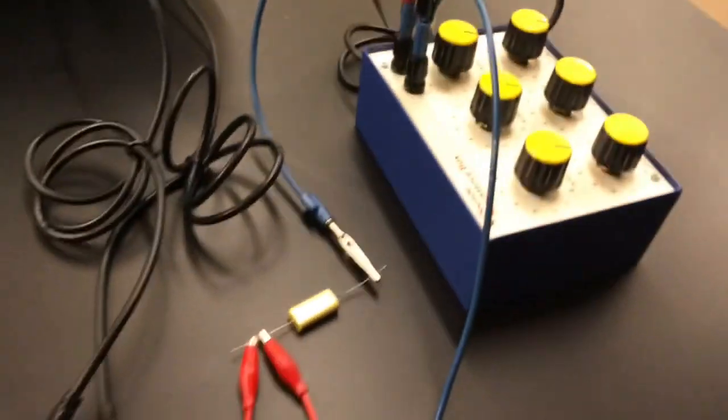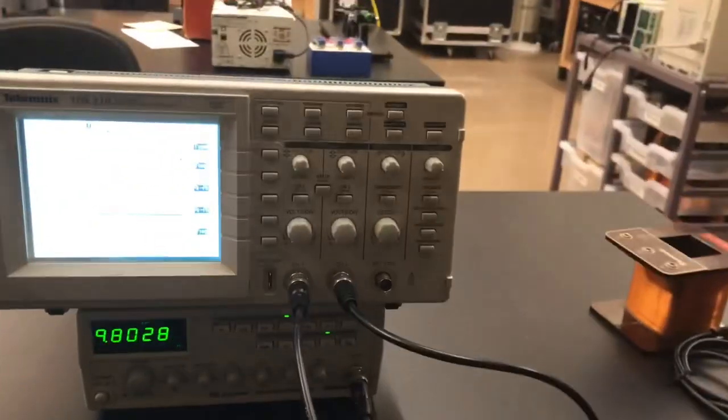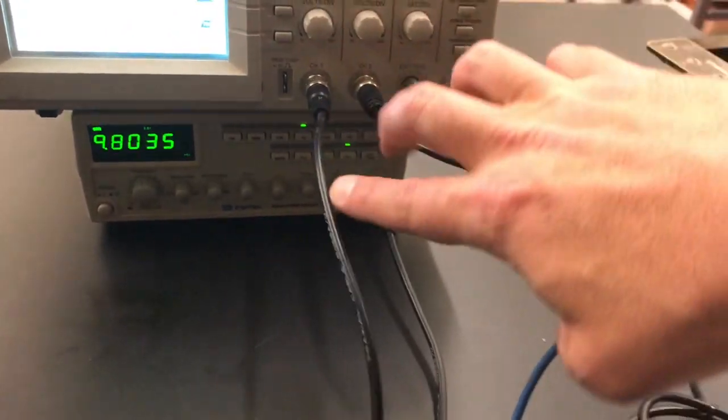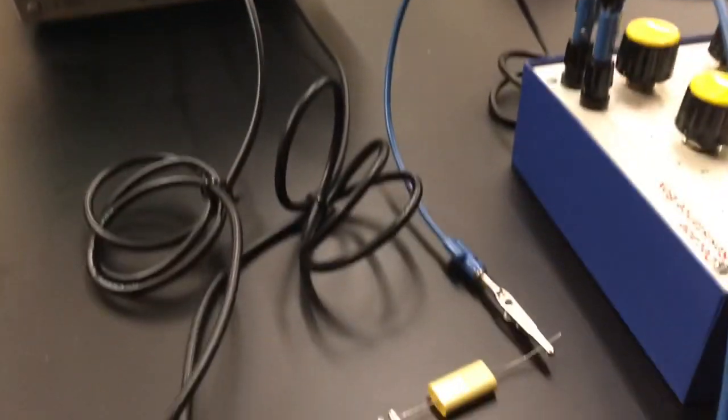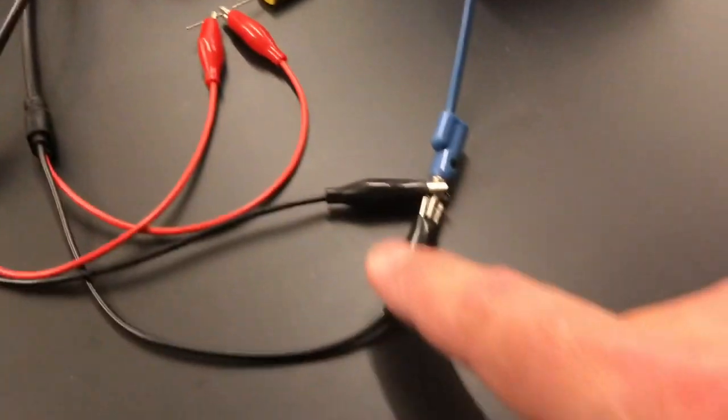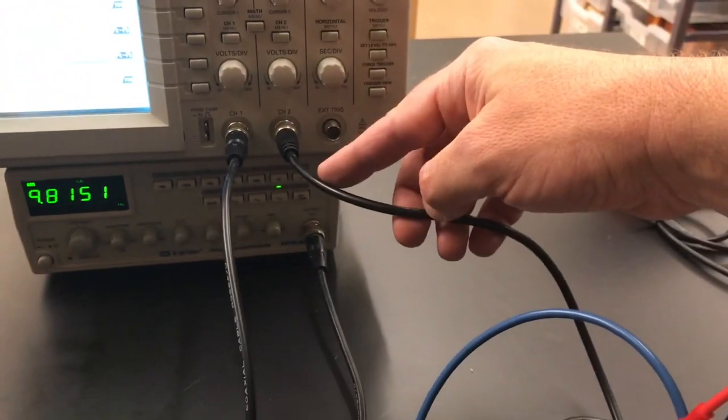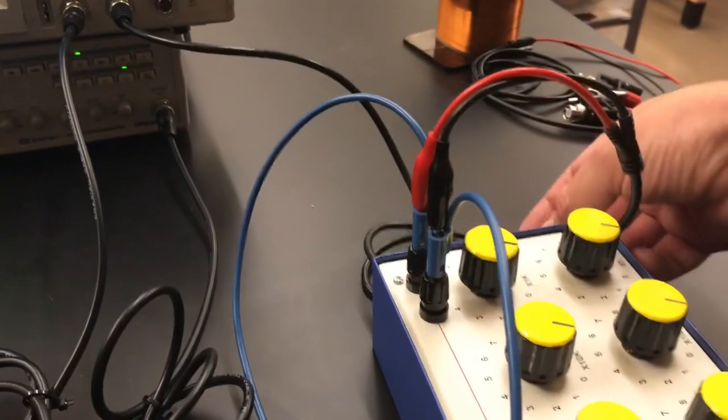That's the core circuit, and then the oscilloscope channel 1 you can see is wired to the same place basically. Channel 2 of the oscilloscope is just looking at the voltage across the resistor here.